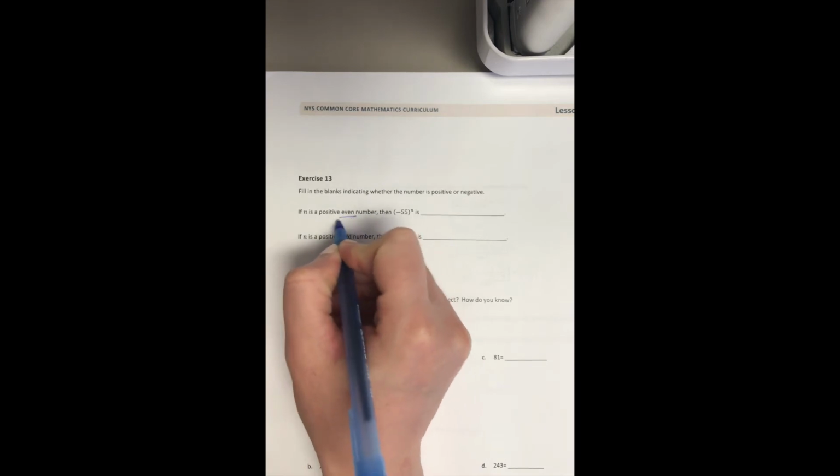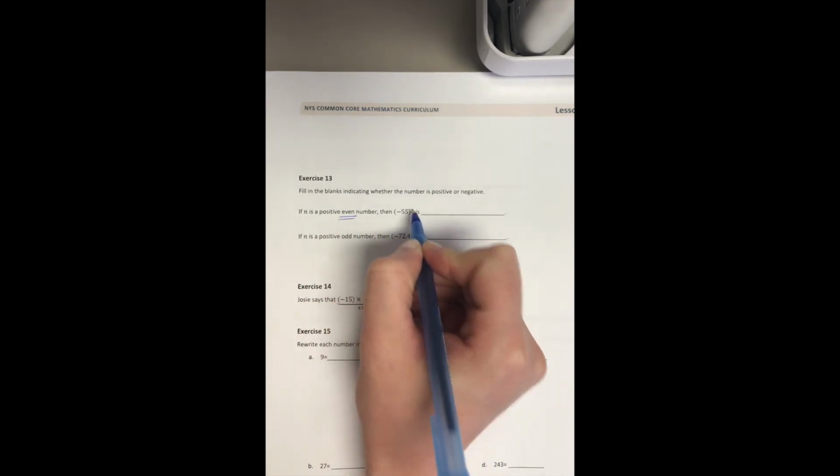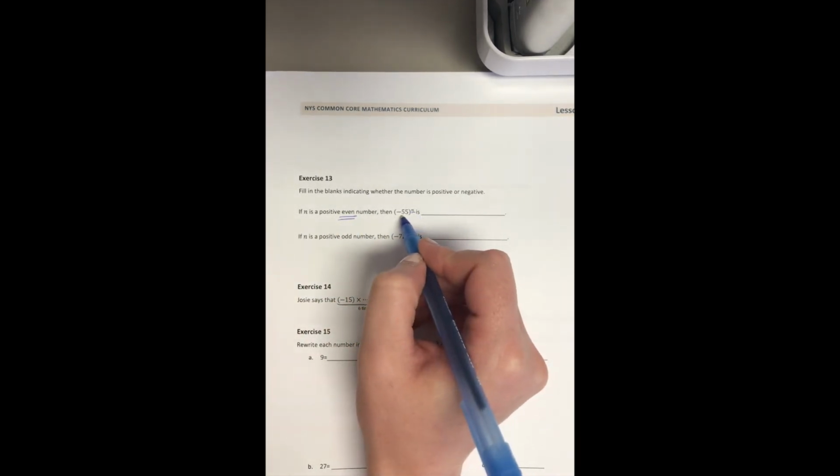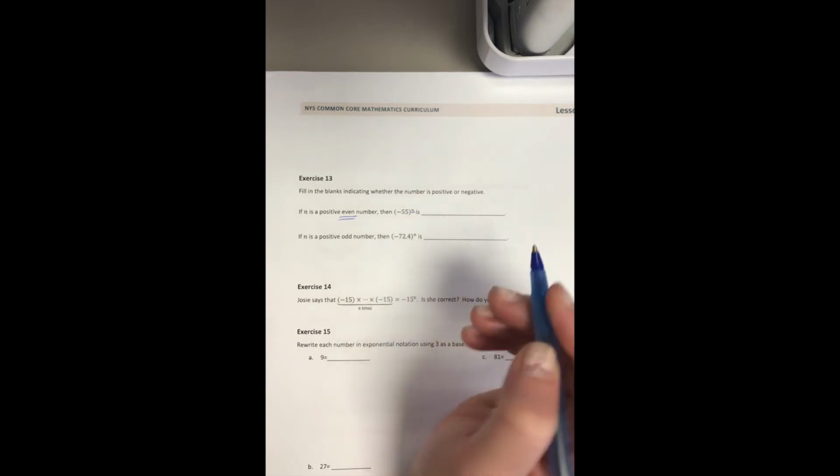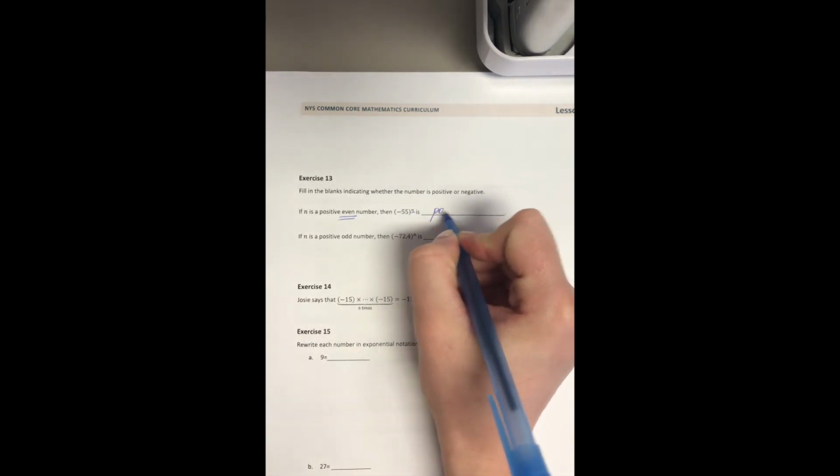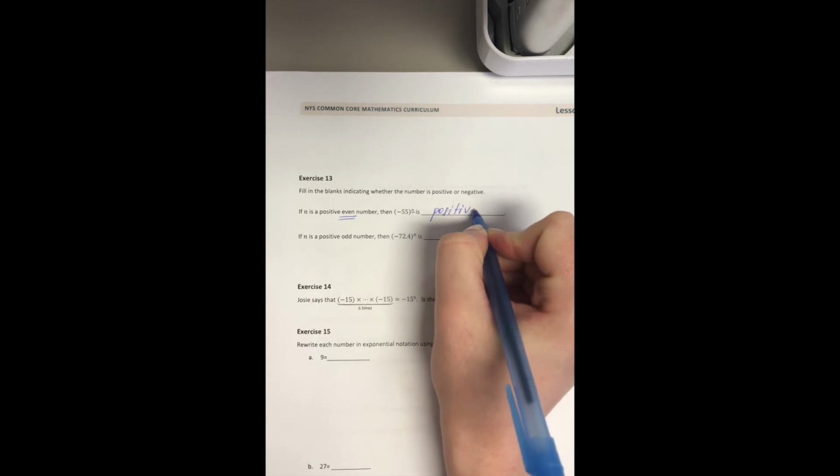Exercise. Fill in the blanks indicating whether the number is positive or negative. So we have, if n is a positive even number, this is an even number. So will the product be positive or negative? It's going to be positive because the exponent is even.